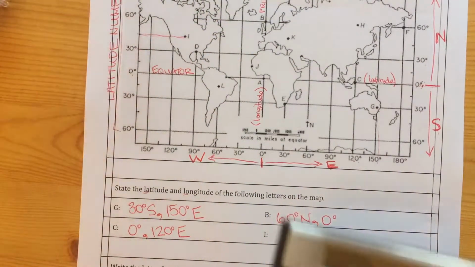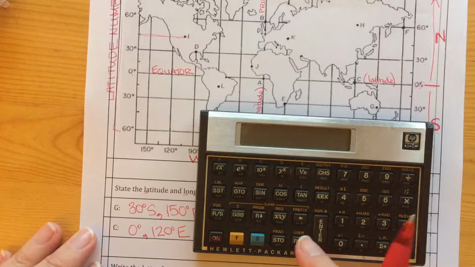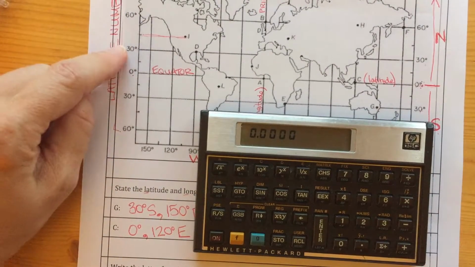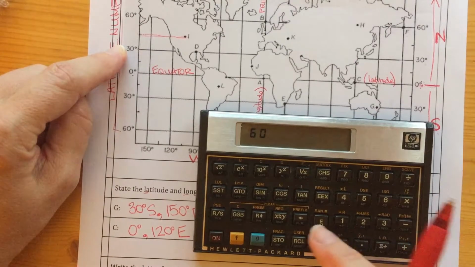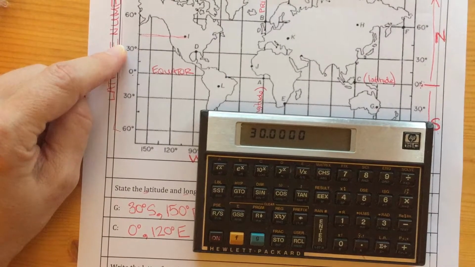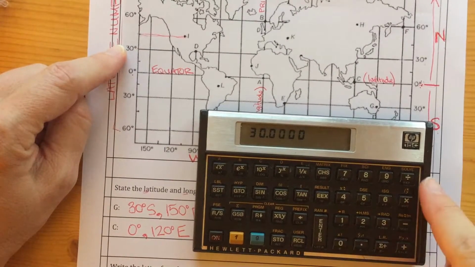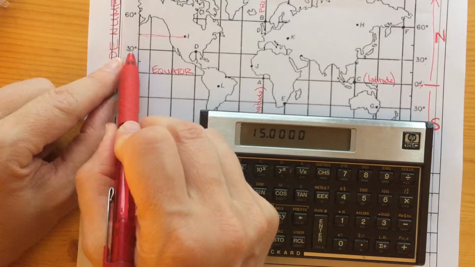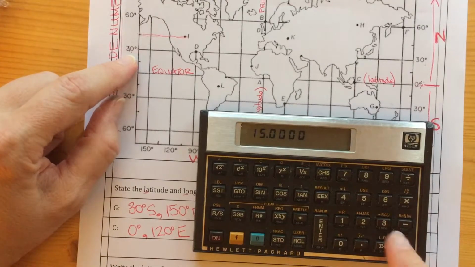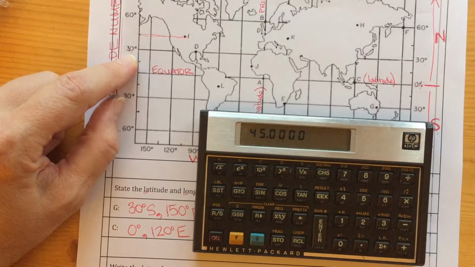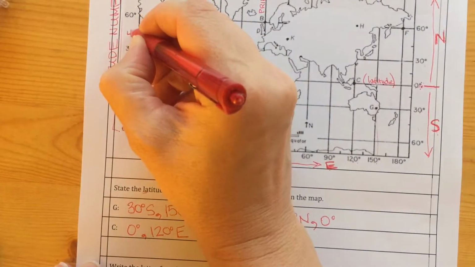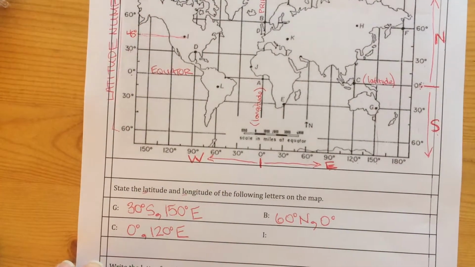So if you aren't good with math, you could use your calculator, and I would say 60 minus 30 is 30, and then divide that by 2, and you get 15. So if you add 15 to 30, that will tell you what the halfway point is, and it's 45. So that means this is 45 degrees.